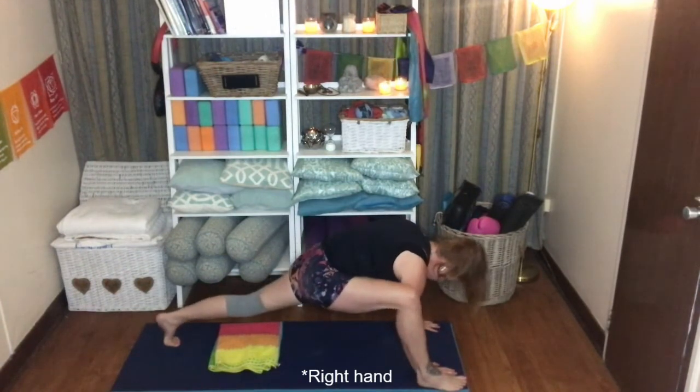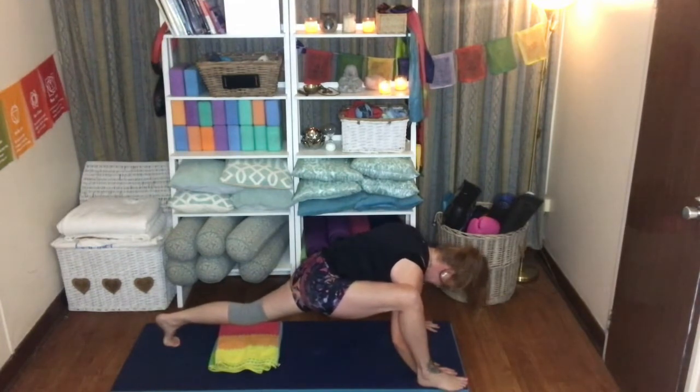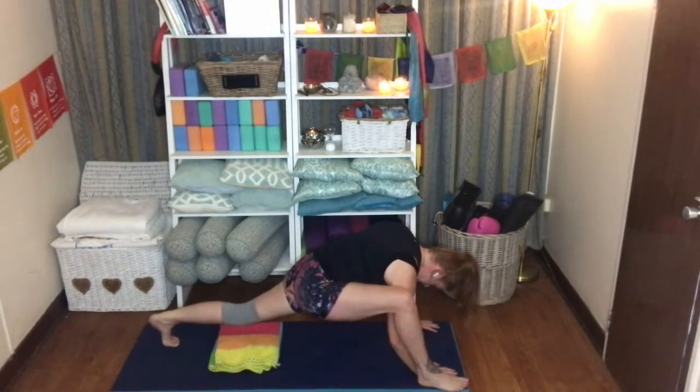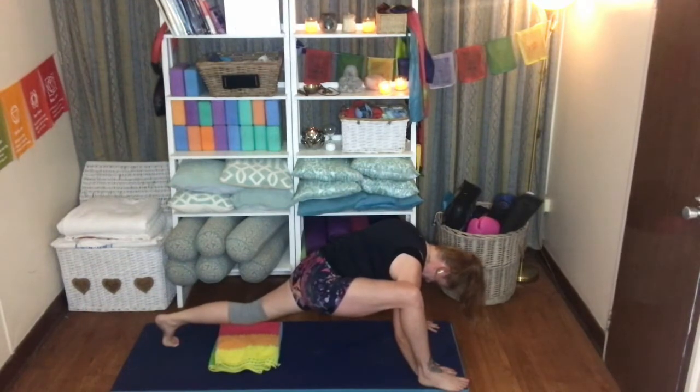And begin to drop those hips down towards the mat. Don't let this knee fall out to the side. Press it into your shoulder. Try and get those hips nice and low. Breathe. So really lengthening those flexors.